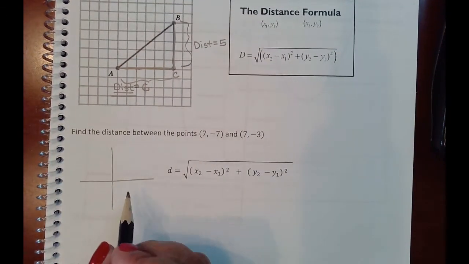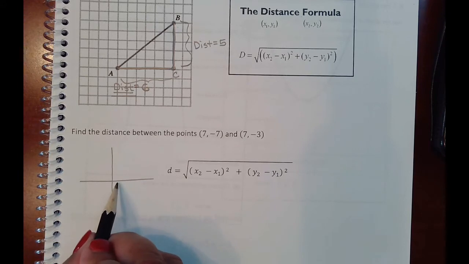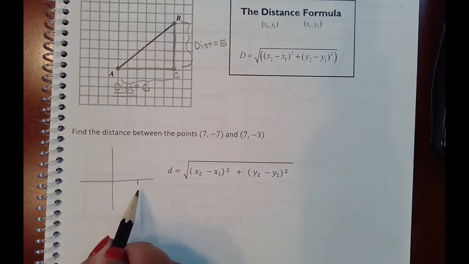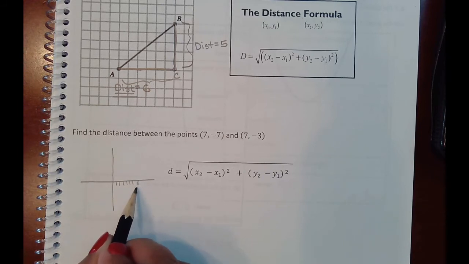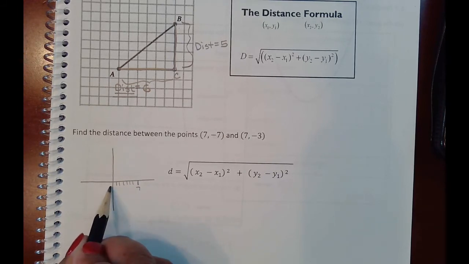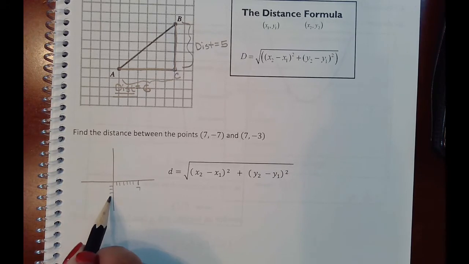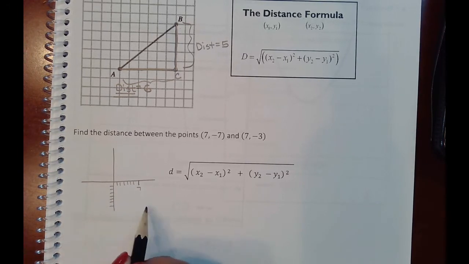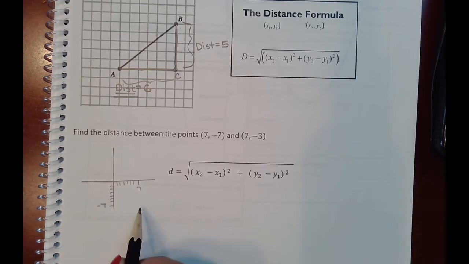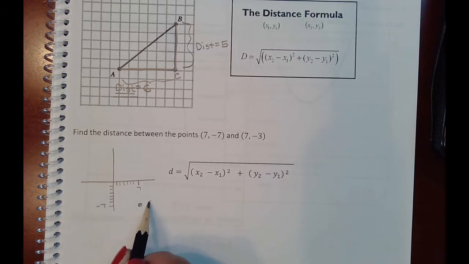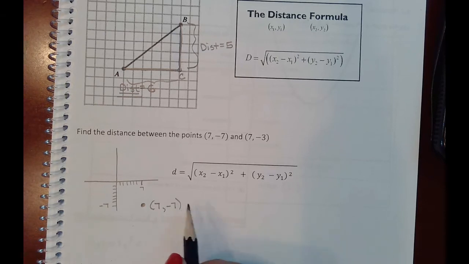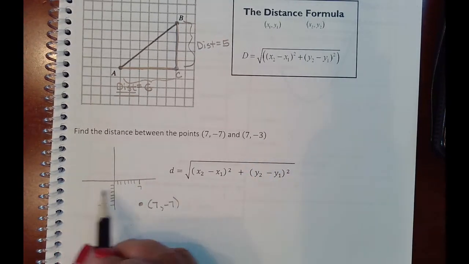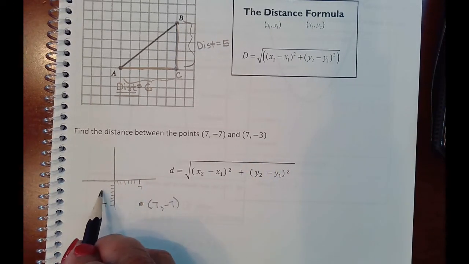And let's see, if we were at 7, -7, okay, let's say that this is 7. 1, 2, 3, 4, 5, 6, 7. This will be 7. And then let's say this is 1, 2, 3, 4, 5, 6, 7. And this would be -7. So let's say we had a point right here at 7, -7, and then we have another point at 7, -3. And this would represent -3.